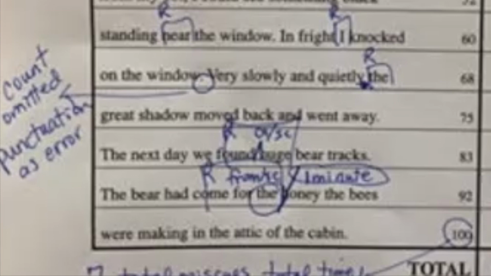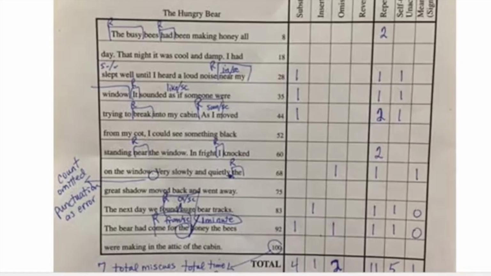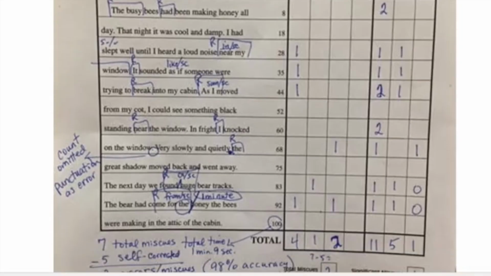So that was an insertion and a repetition, but then also a self-correction. And even though she said we found a huge bear tracks, at the point that she was reading to, that really doesn't affect meaning, saying a huge bear instead of huge bear tracks. So we wouldn't count that as affecting meaning.